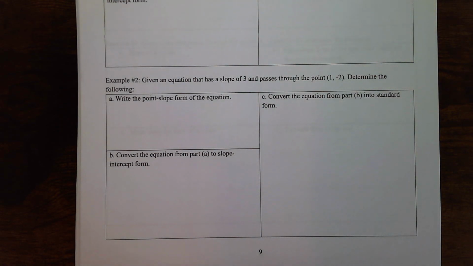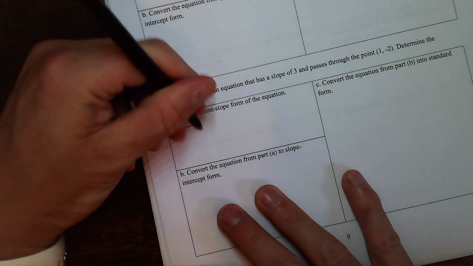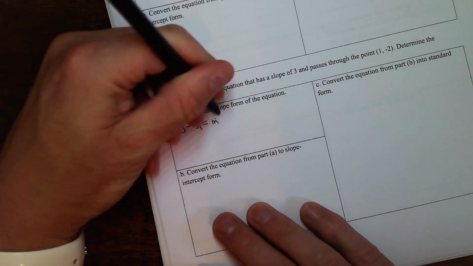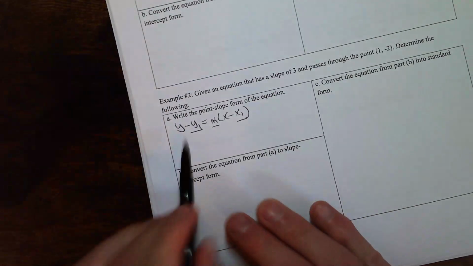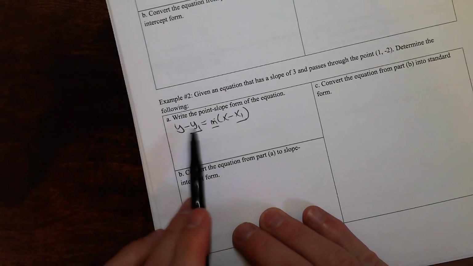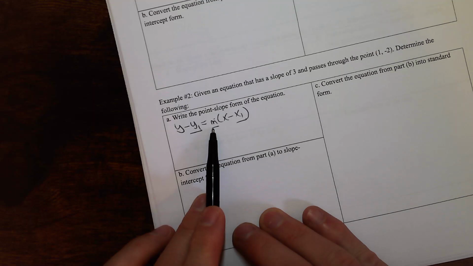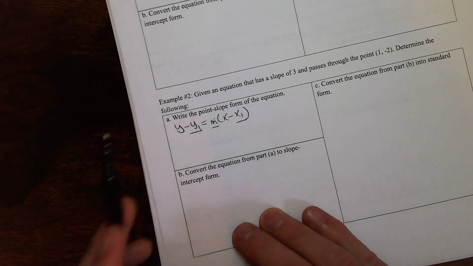All right, so given an equation has a slope of 3 and passes through the point (1, -2), determine the following. First, write the point-slope form of the equation. So the point-slope form, I'm going to write it down here. What you do with point-slope form is you're plugging in these blanks, okay? y minus the y from your point equals m, your slope, times x minus the x from your point.